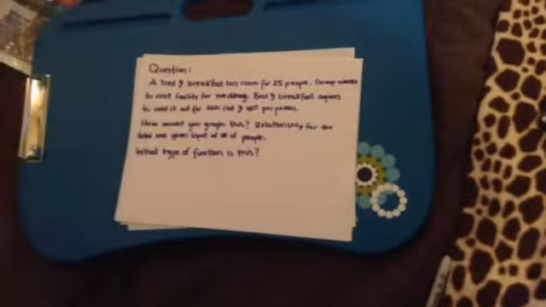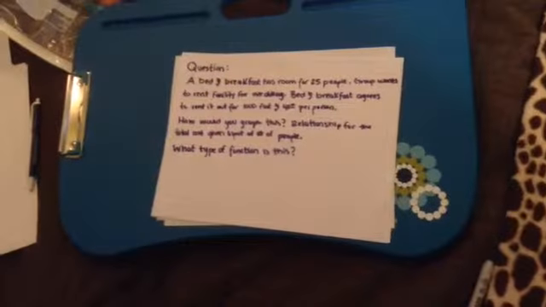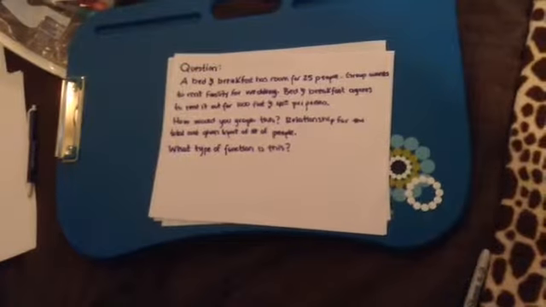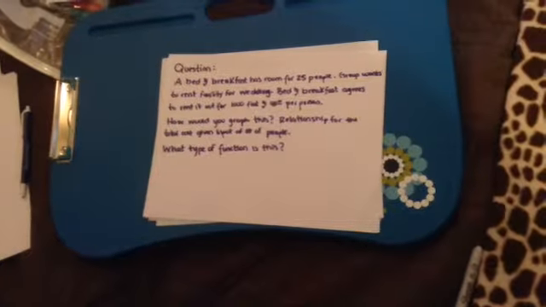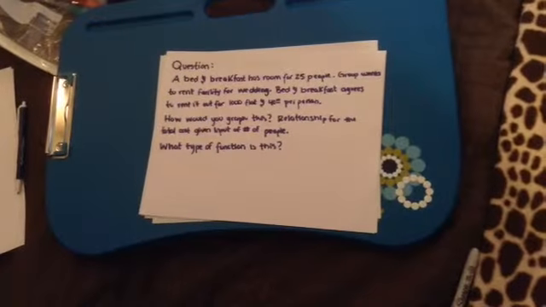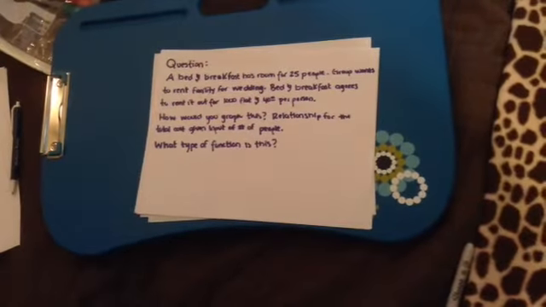So our objective for today's lesson is that you can construct a function to model a linear function between two quantities. So the question that we are given today: a bed and breakfast has room for 25 people. A group wants to rent the facility for a wedding. The bed and breakfast agrees to rent it out for $1,000 flat plus $40 per person. So the question we're asking is, how would you graph this?